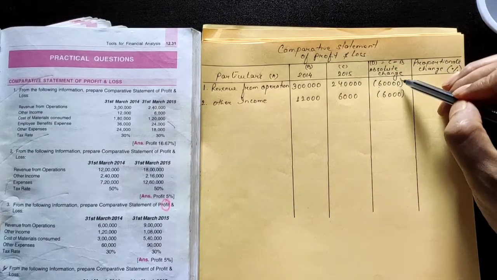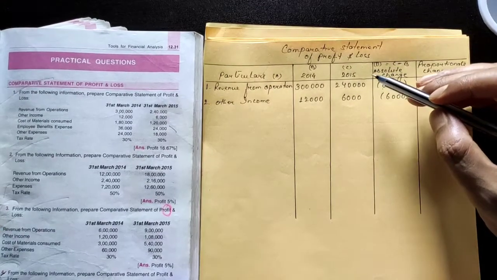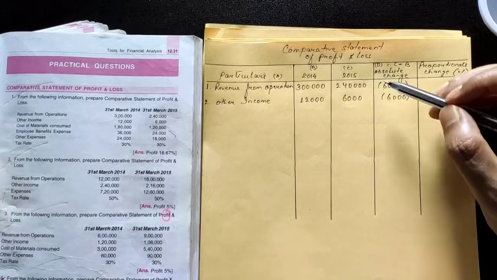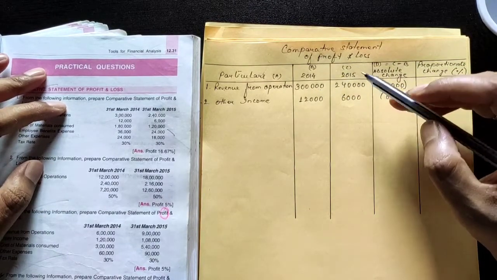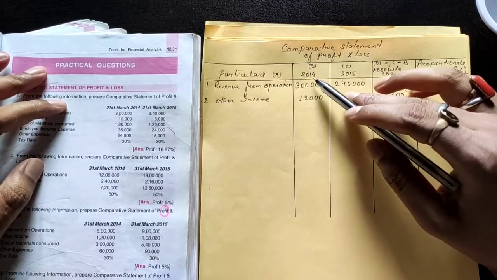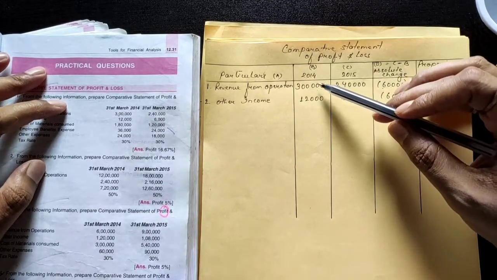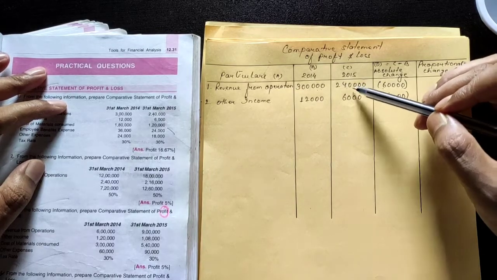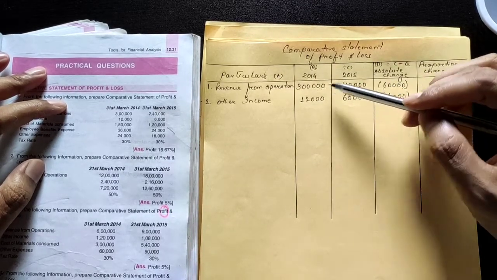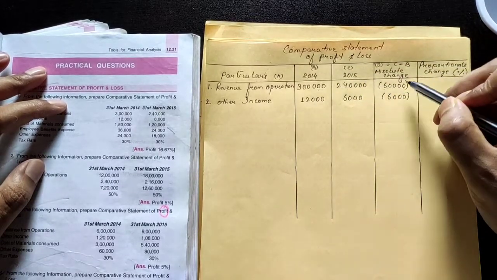Now why have I used brackets here? There is a big reason behind that. If you don't understand this point carefully, you might make a mistake in putting brackets. Now, you see, let us consider this as 2015 and the previous year as 2014. In the previous year the amount was 3 lakh and in the current year the sale value is 2,40,000. So it decreased, right? It didn't increase, it decreased. So if the value is decreasing, put brackets on that.